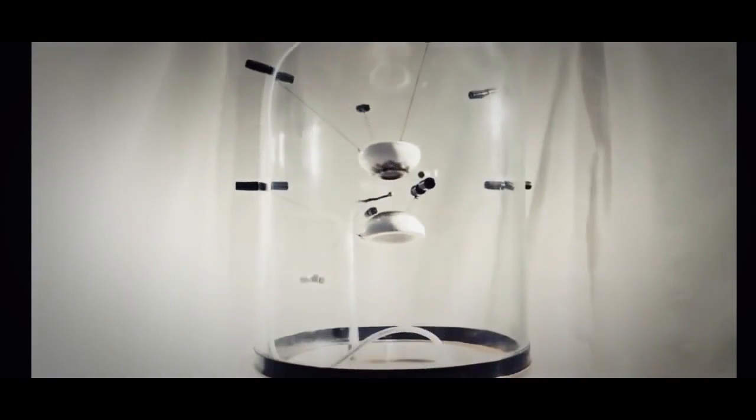So to review, we have seen how these simple bowl-shaped fields operate in the vacuum chamber and the way in which they shape plasma.